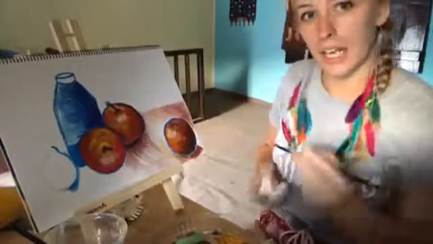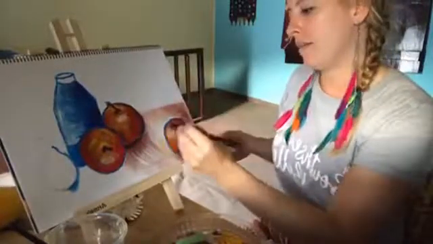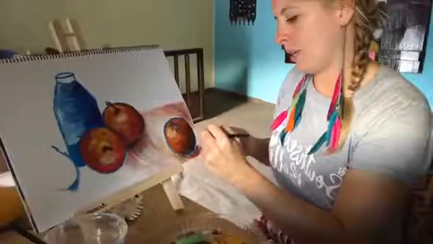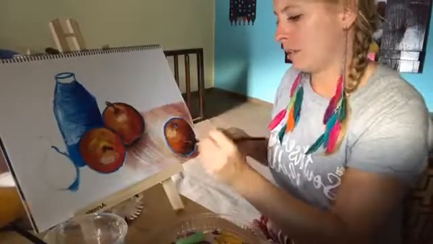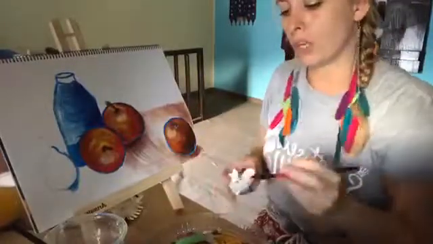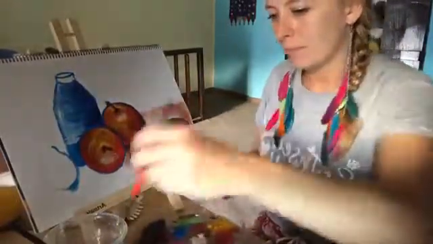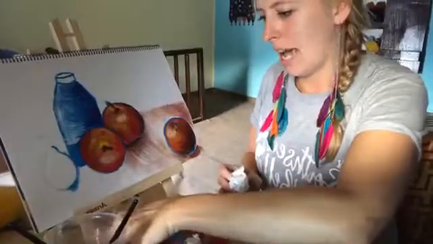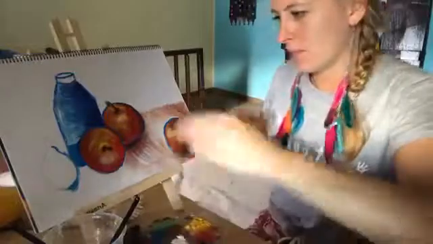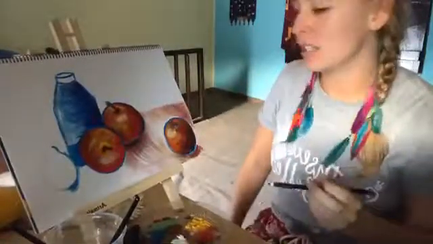Okay, you see it's coming together, it's giving it a bit of a place, if that makes sense. Otherwise it's just a floating apple. So there's lots more I need to do to this. There's still lots more tone to add. Now don't be afraid to add black, okay, to give it a real punch, the real darkest tones.